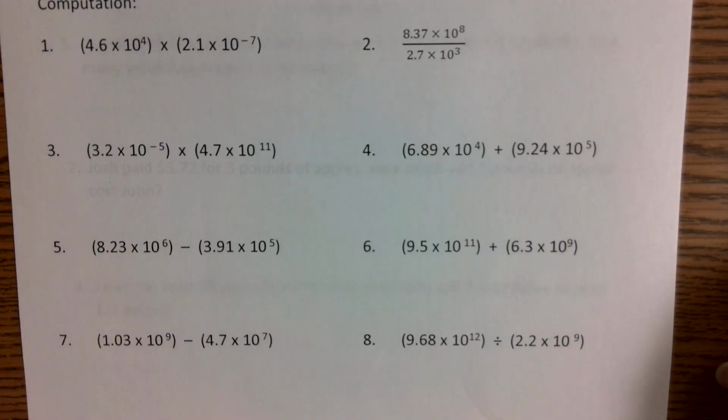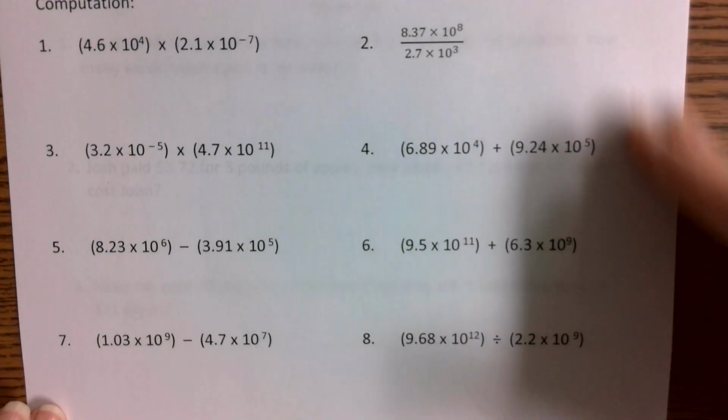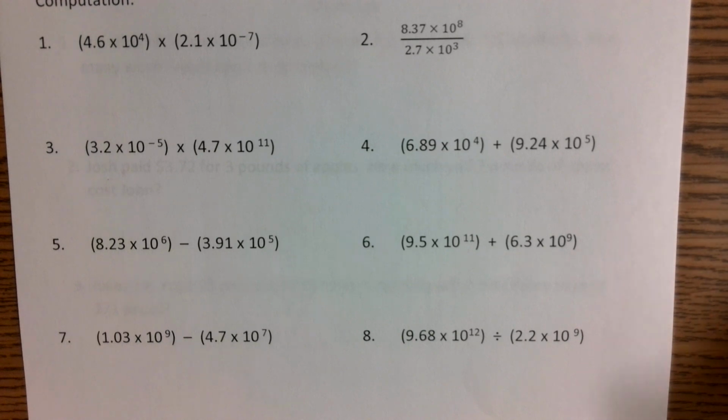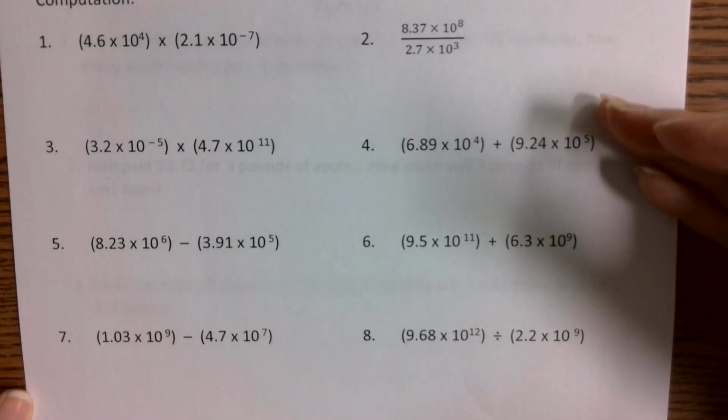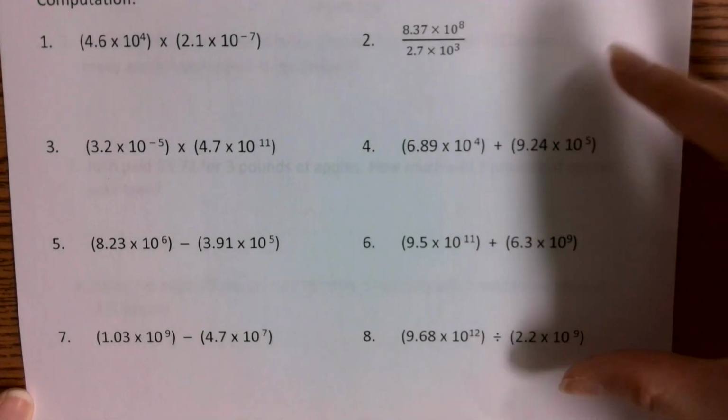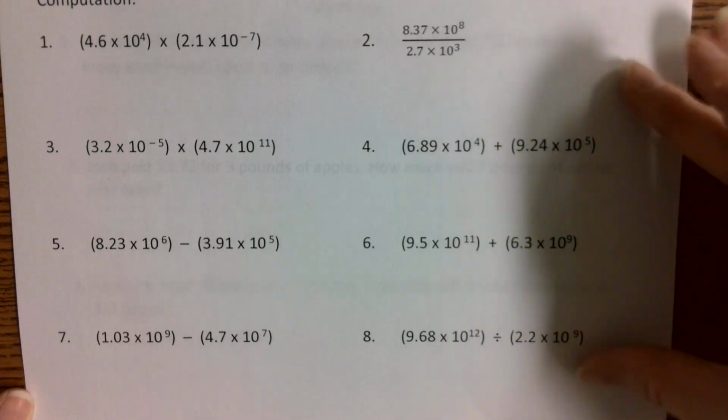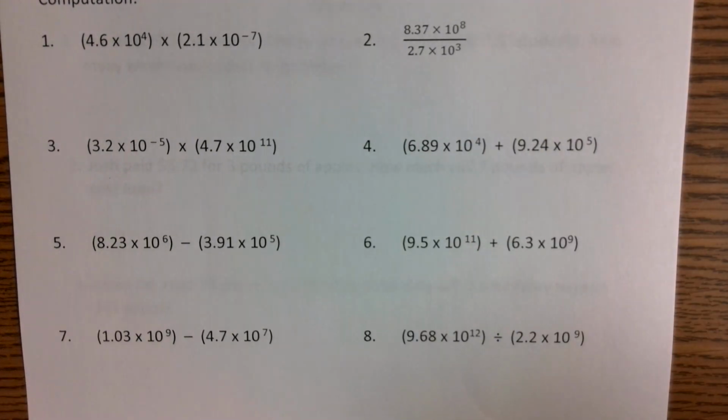I see Bridget going, sure. It's not difficult process, but your new AKS is just focusing more on, do you understand when to add, subtract, multiply, and divide when you get word problems. So we're just going to go over how to use our calculator with the basic ideas of them. Tomorrow you're going to be getting actual word problems where you have to figure out when do you multiply, add, subtract, divide.